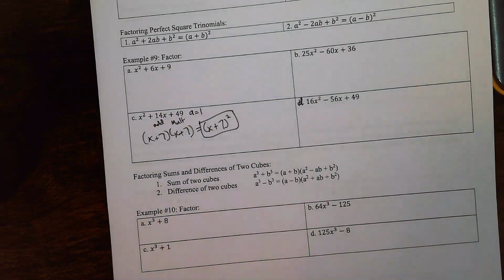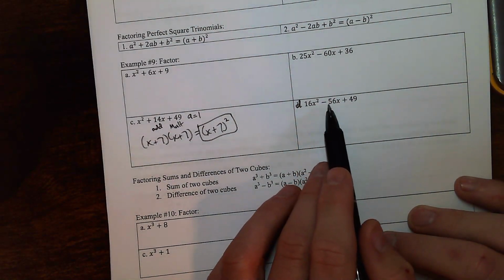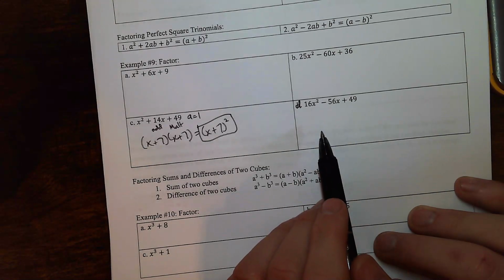similarly follow the same pattern, okay? But it's a little different, okay? And we'll kind of explore how this works. On this next one here, 16x squared minus 56x plus 49, okay?